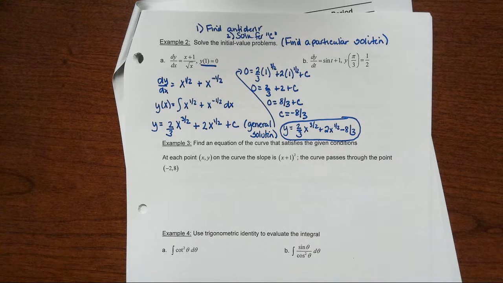So when they want you to solve the initial value problem or find a particular solution, you're actually going to take your antiderivative and you want to actually solve for c.